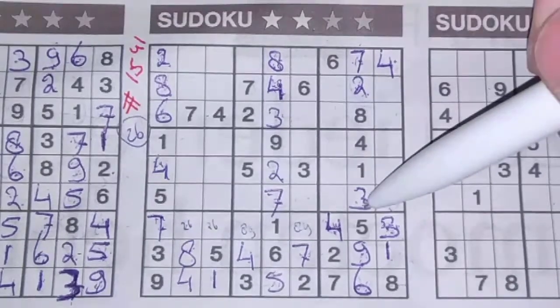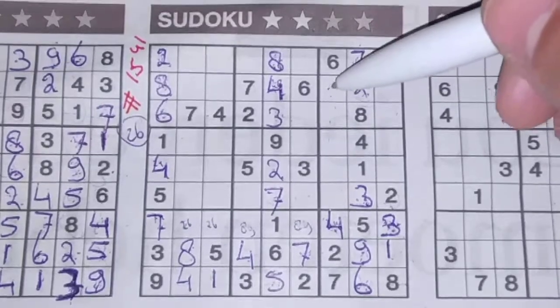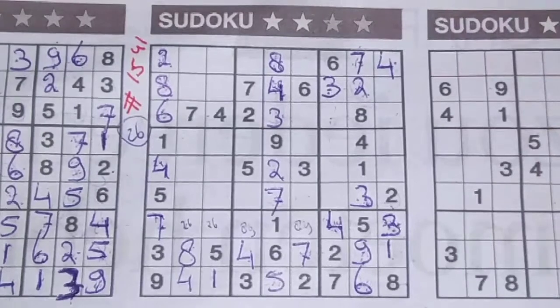3 in the last column, 3 in the column next. So in that column, the only 2 places for the 3 should be here or there. We see here 3, no 3 there, 3 should be there.